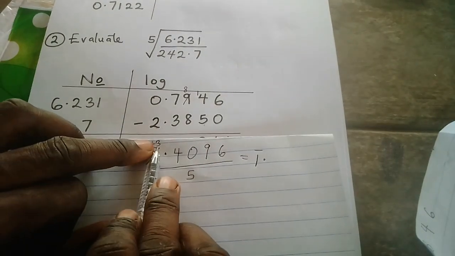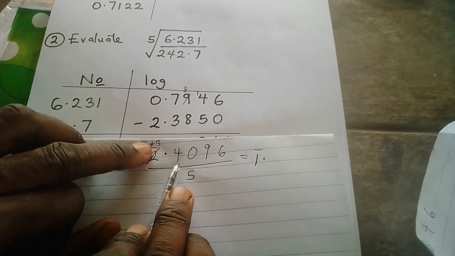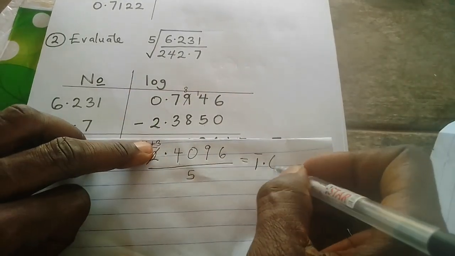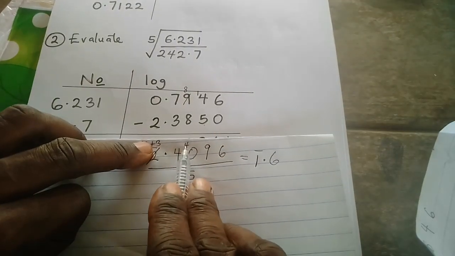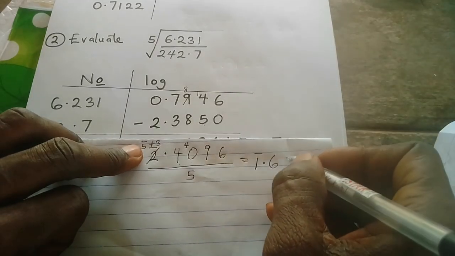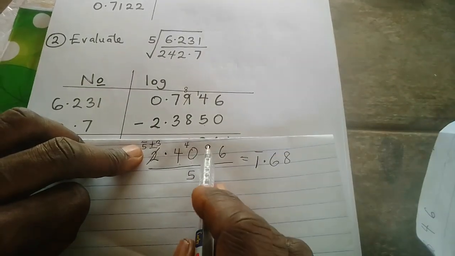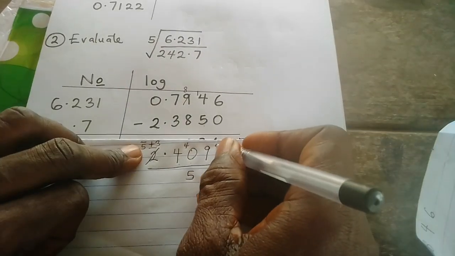So you now bring this 3 to join this 4, making it 34. How many 5 are in 34? We have 6, remainder 4. We bring this 0 to join this 4, making it 40. How many 5 are in 40? We have 8. Then, how many 5 are in 9? We have 1, remainder 4.